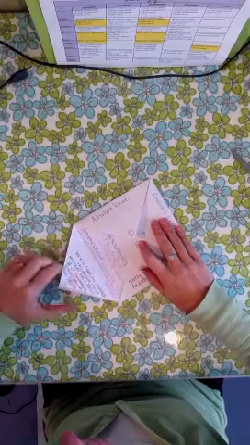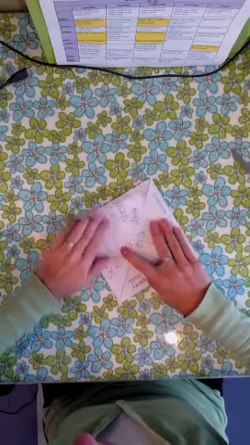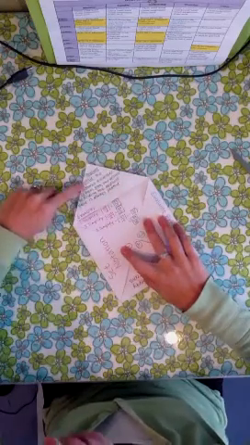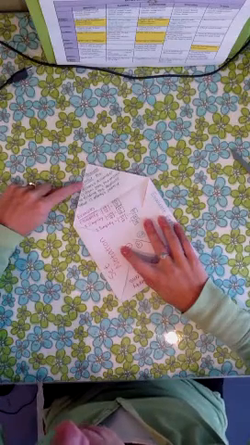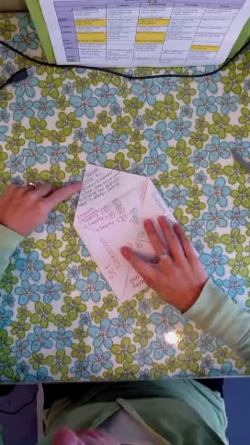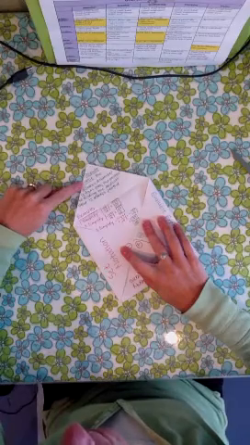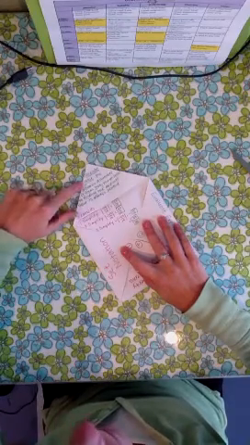Then on your flap that's titled absolute value, I want you to write the definition of absolute value, which is the distance a number is from 0. And the answer to finding the absolute value is always positive. And then there's 3 examples here for you.